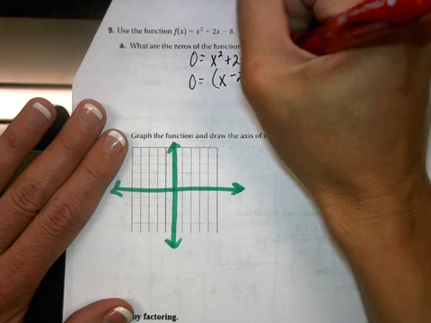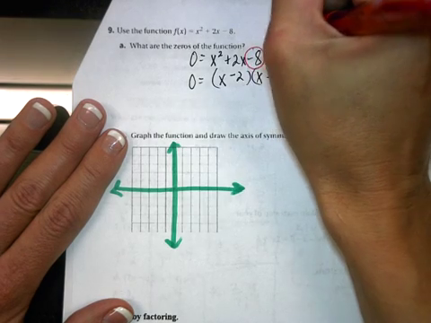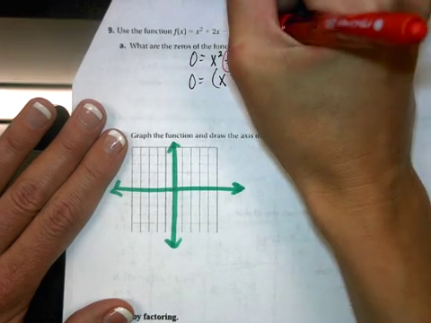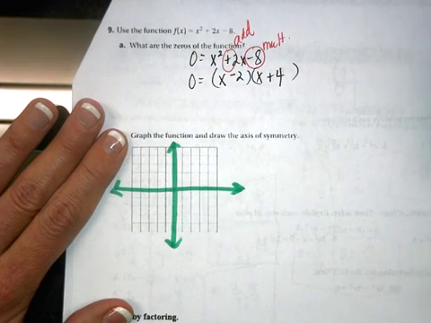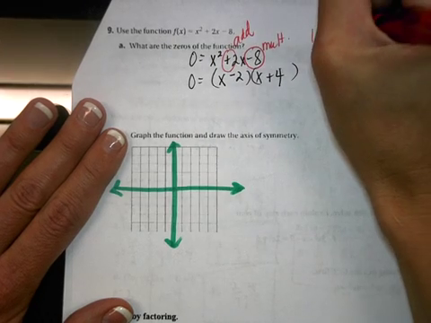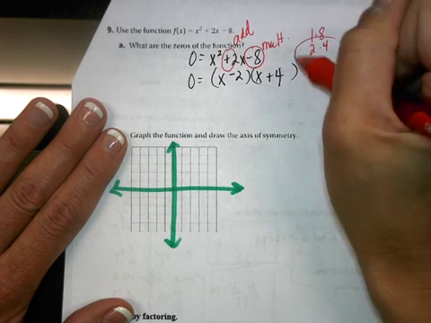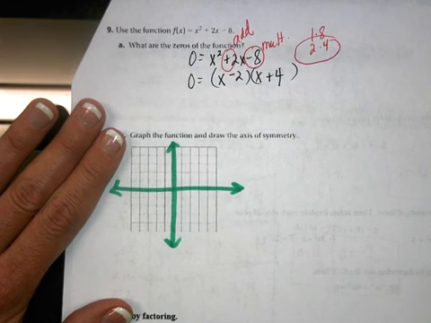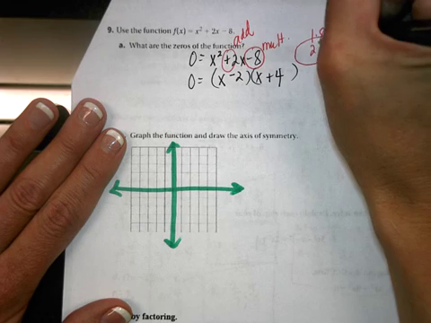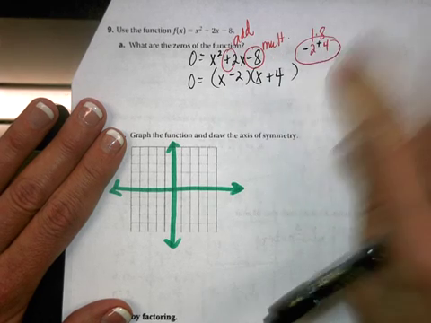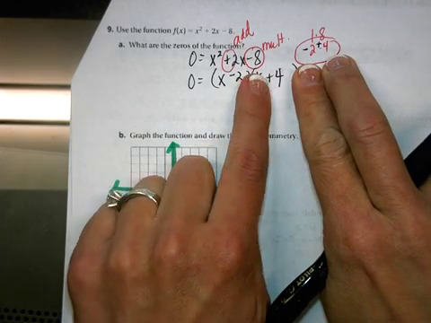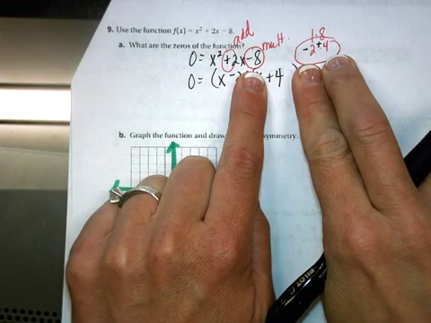This is our multiplication number. This is our adding number. What numbers multiply to be negative 8? You have 1 and 8 and 2 and 4. Out of those numbers, how can you make them add to be a positive 2? And that is by making this a positive 4 and a negative 2. When you multiply them, they make a negative 8. When you add them together, they make a positive 2.